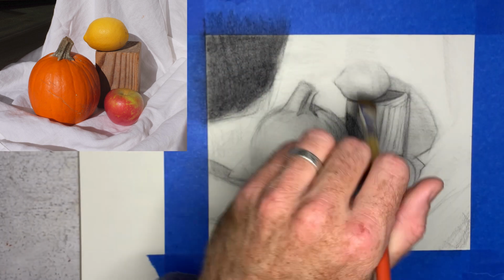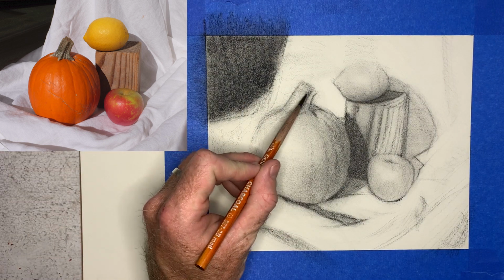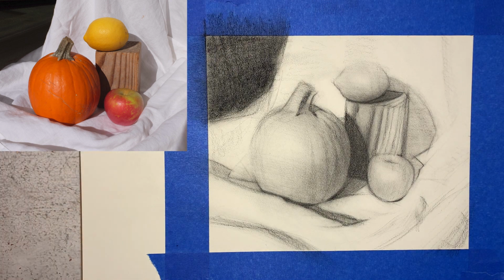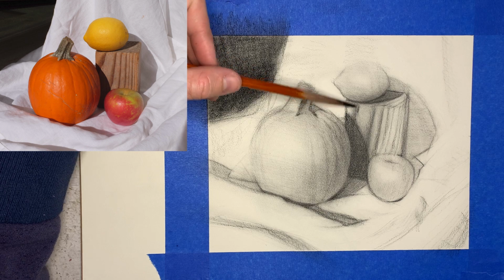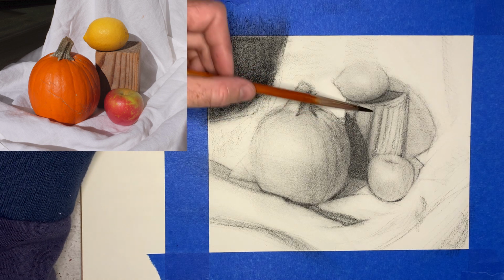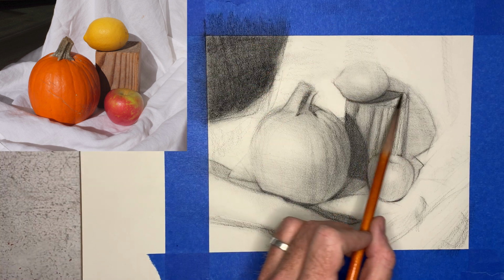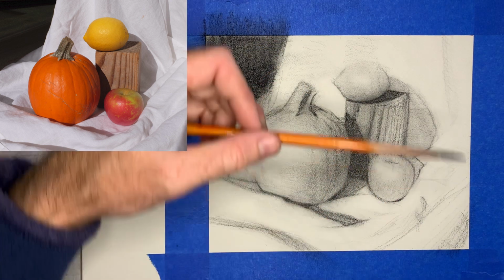It's partly a design choice. Because when I look at the photo, the shadows don't necessarily have that linear perimeter around them. Especially that cast shadow behind the apple, behind the wooden block on the fabric.